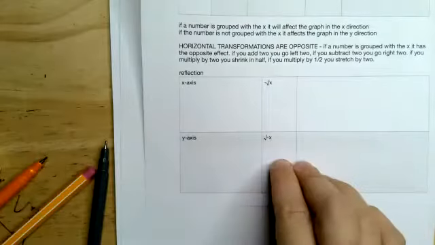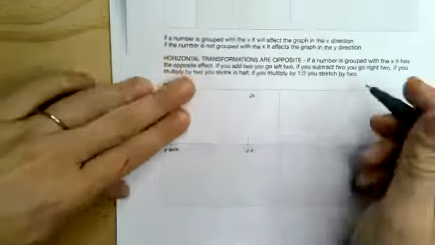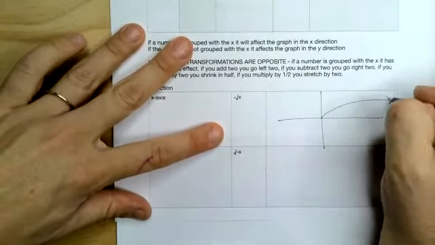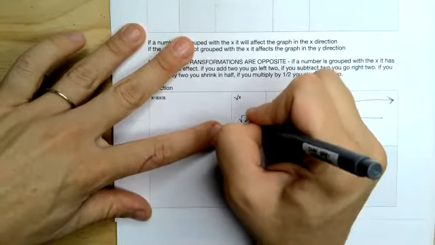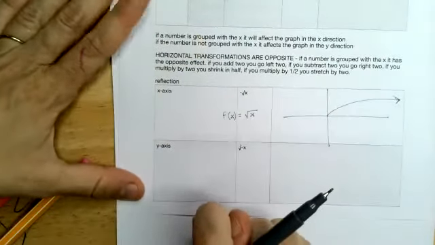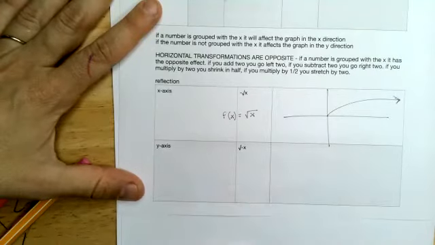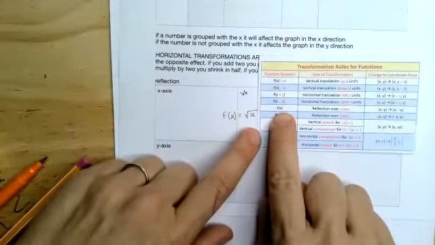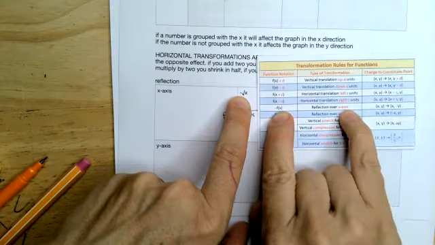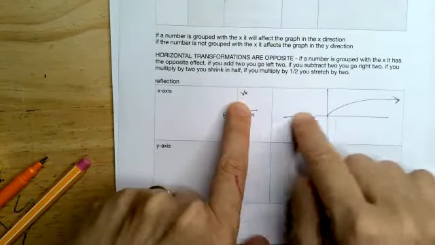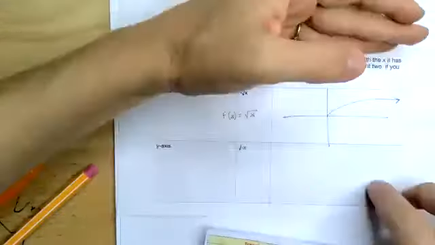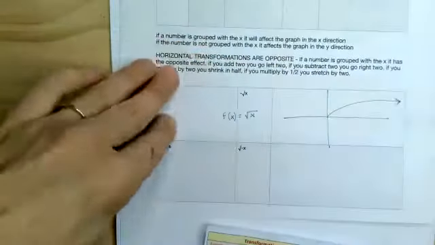If you have the square root of x, here's our original square root of x, right? We did this last class. That's just f of x equals the square root of x. If there is a negative outside of the square root, that means it is negative f of x. The whole thing is negative. So that's that one, right? So you're reflecting it over the x-axis. Think about which one's the x-axis. It's this one. Reflecting it means you're holding up a mirror or you're folding this over. And if it was like wet paint, it would make a pattern.